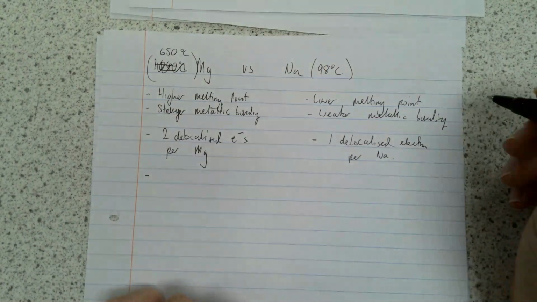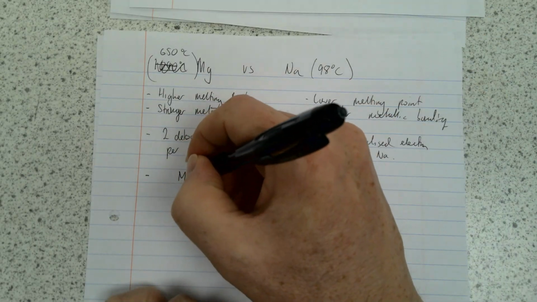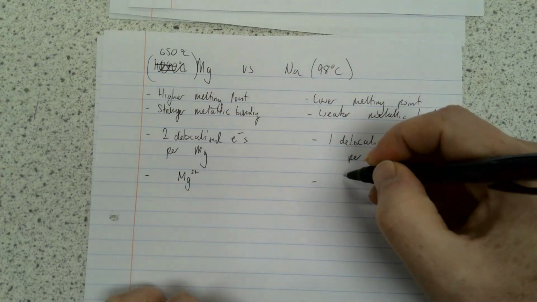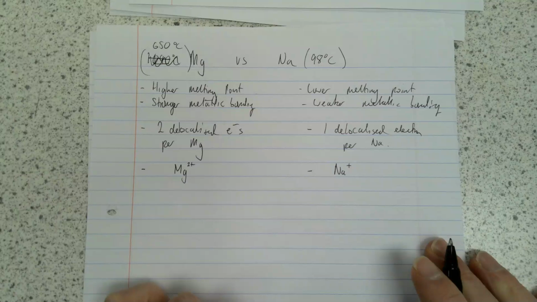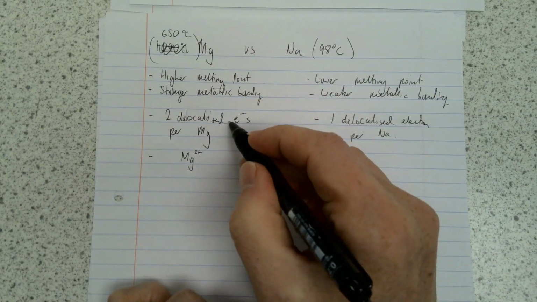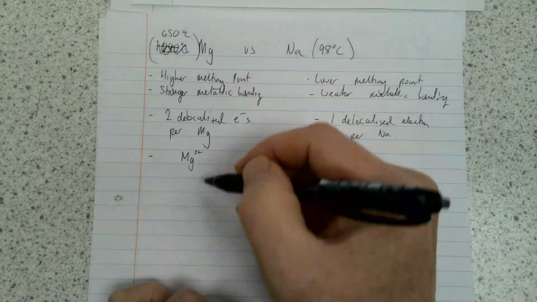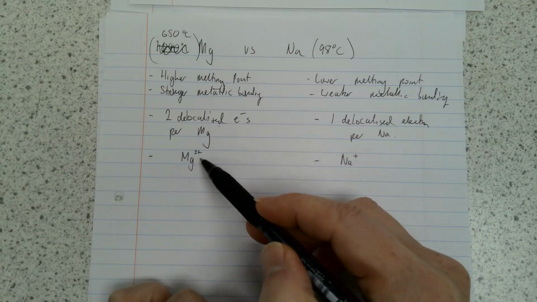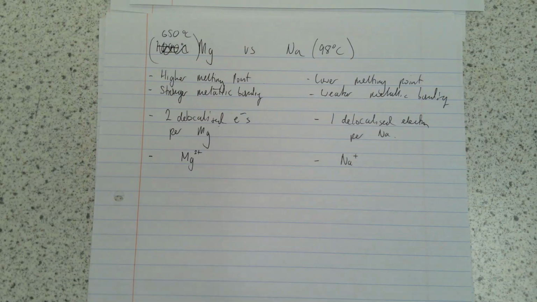When you take those 2 electrons off magnesium, you end up with a 2+ ion. And if you take that 1 electron off sodium, you get a 1+ ion. And so not only have you got twice as many delocalized electrons, they're being attracted to ions which have a greater charge. And so the attraction is greater. So it's a double factor, a second factor. So having twice as many electrons and twice the charge on the metal ions, the metallic bonding is stronger.